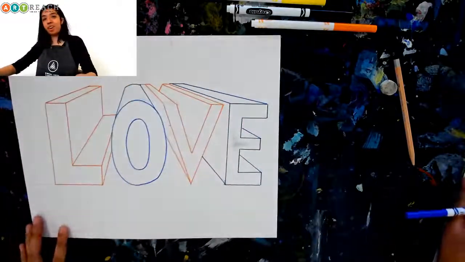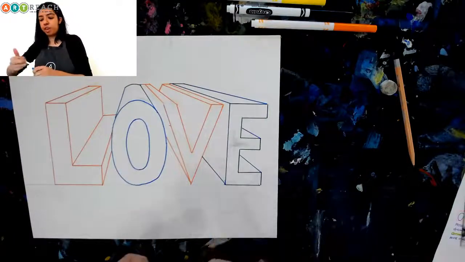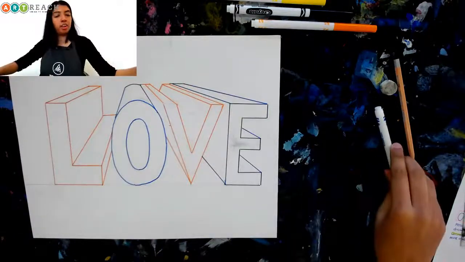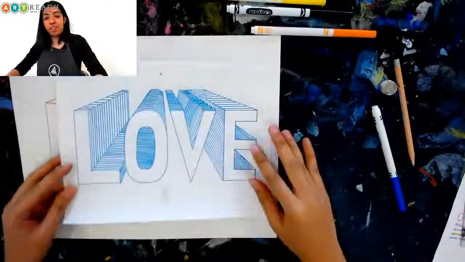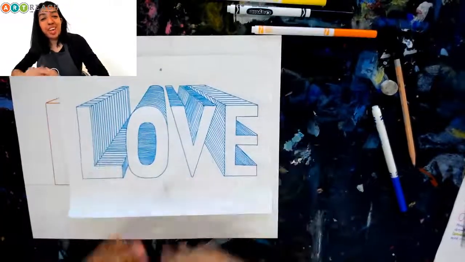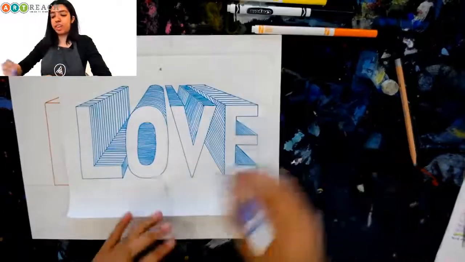Okay, and now all my letters are outlined. So the next thing we're going to do is add in our directional lines right here. If you don't want to add in directional lines, you could also use dots to fill in your shadow.